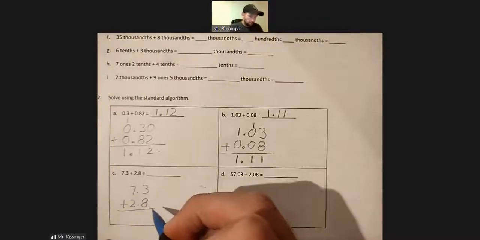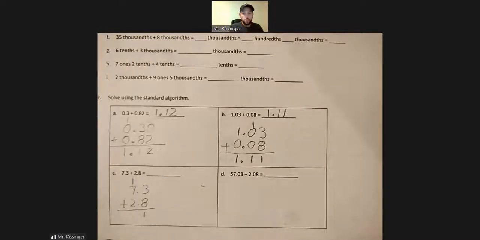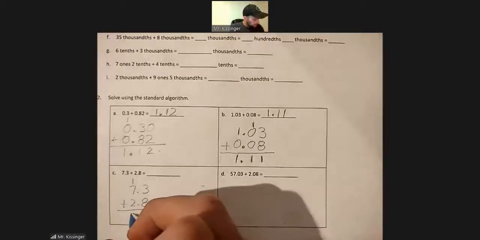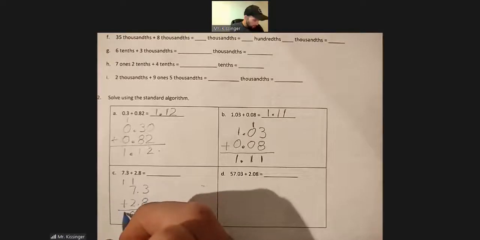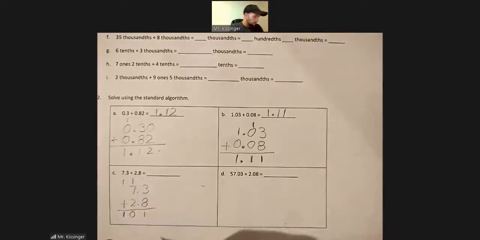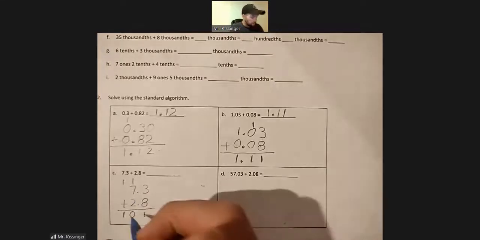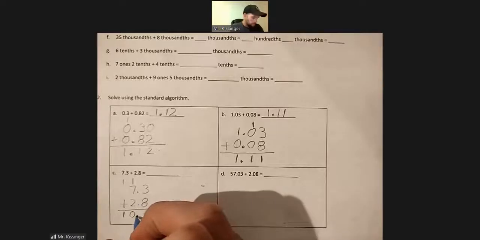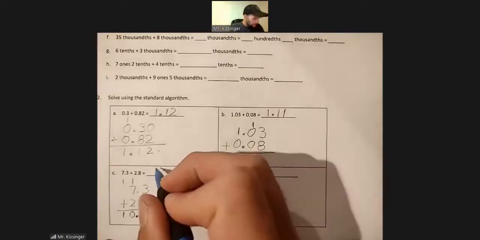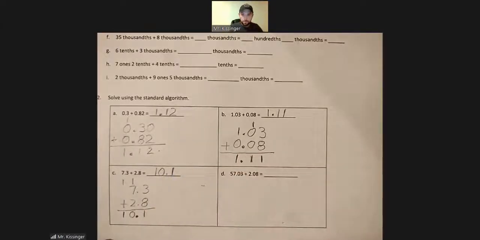3 plus 8, again, is 11. 1 plus 7 plus 2 is 10. 0. We carry our 1, and this is going to come over into our tenths place over here. And make sure we bring the decimal point down in the right place. Right here, straight down. And that'll get us 10.1, or 10 1/10.